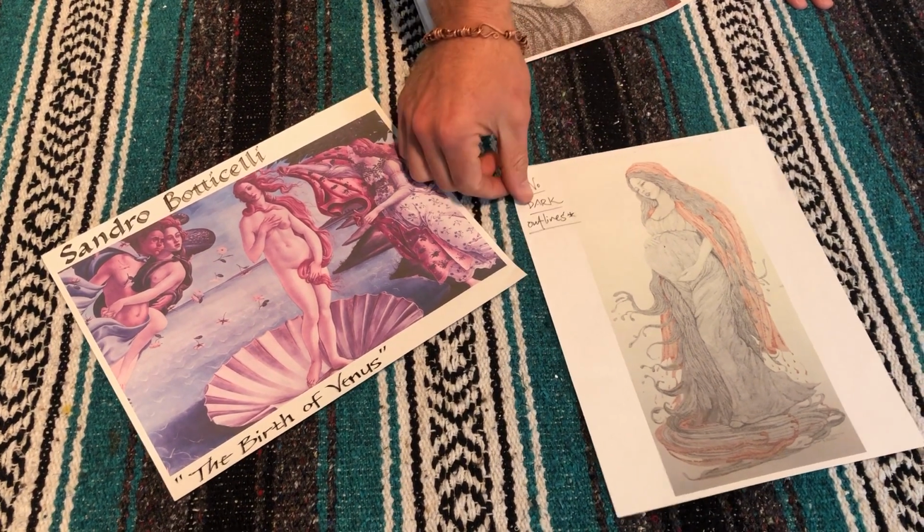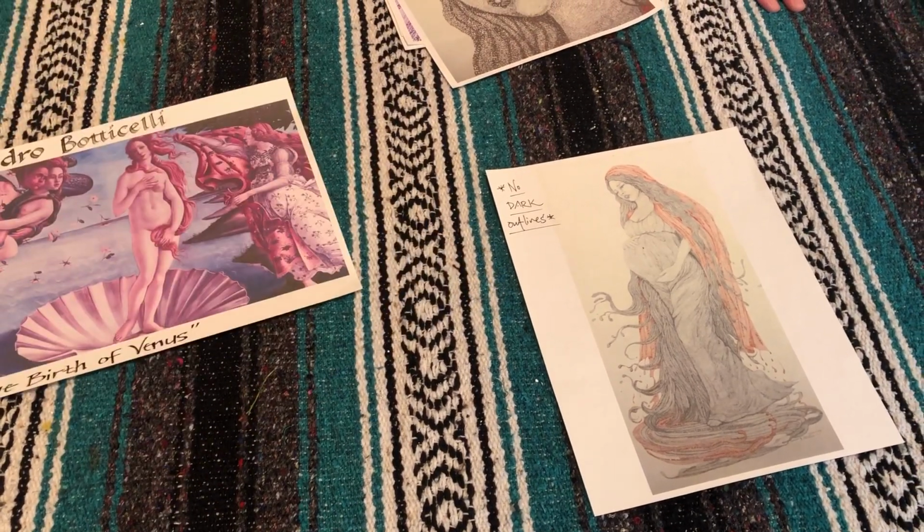What do you think this is made out of? It's a calligram, so you're right, it's made out of words.